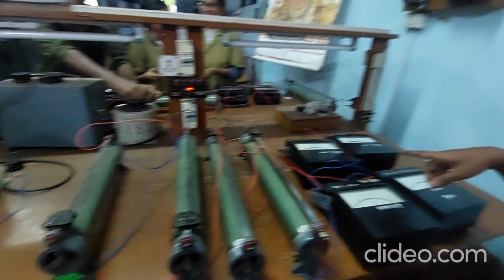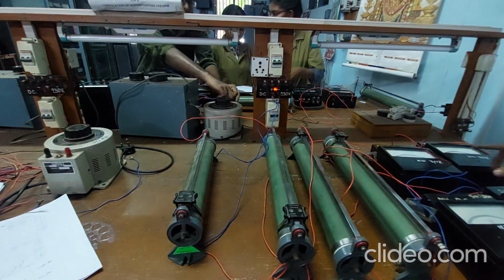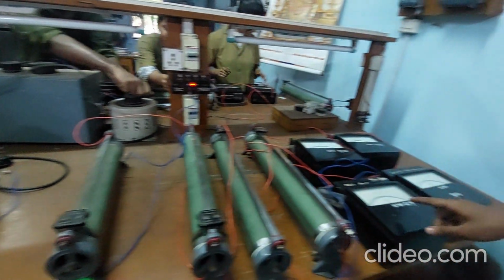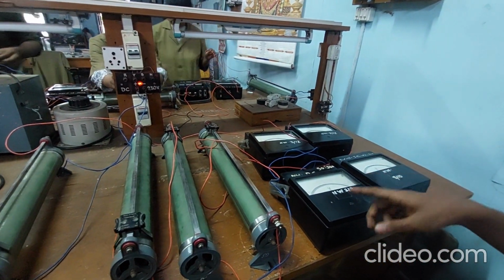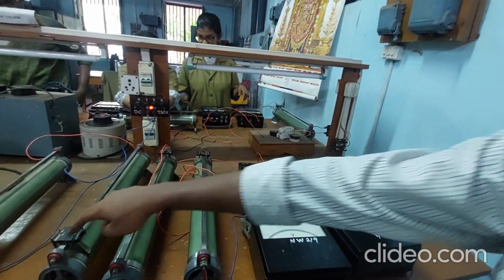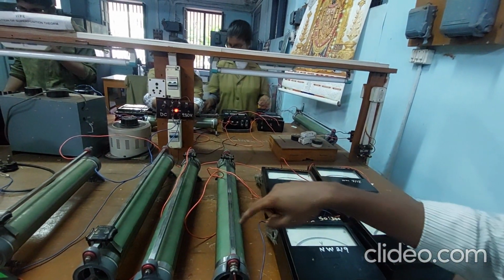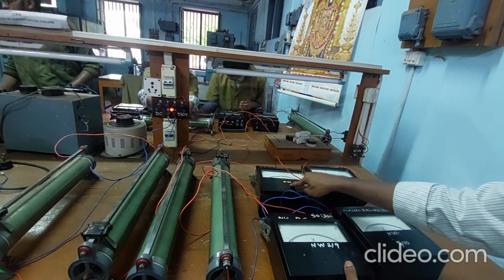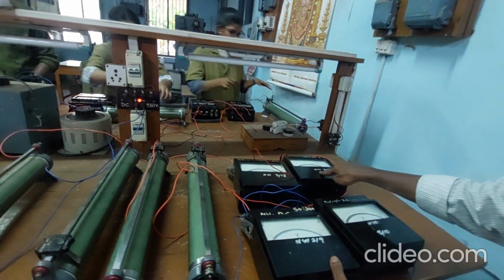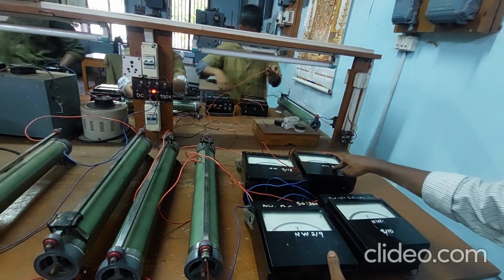After that, at first, to calibrate the current, to calibrate the ammeter, first we have to put the potentiometer for a rated voltage. It is about 230 volts. After that, by varying these three resistors, we will calculate the currents in both standard ammeter and the calibrating ammeter.